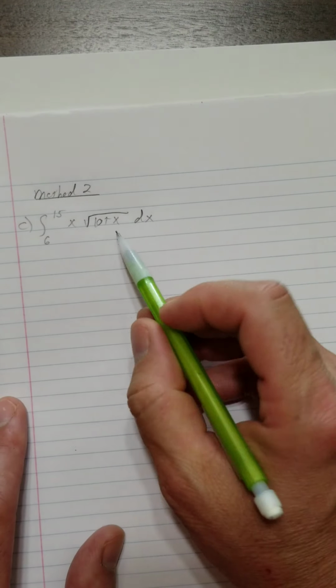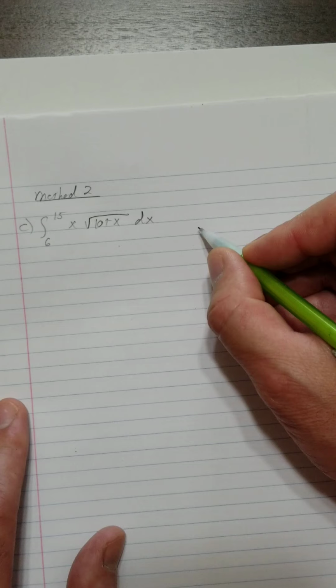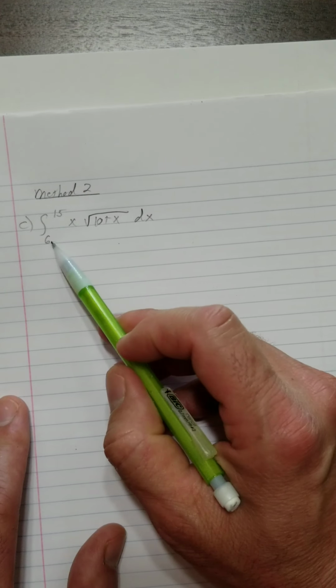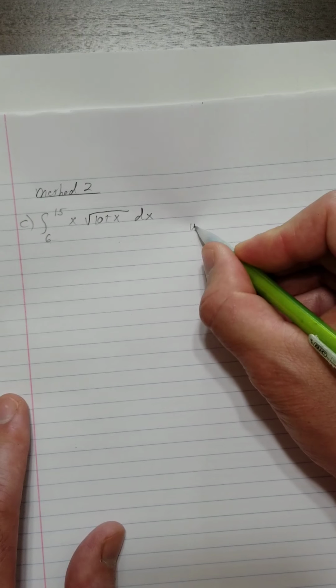Well, let's see how to do this example with method 2 now. Okay, for method 2, what are we going to do? We're going to change the limits of integration. Well, let's do a u substitution.